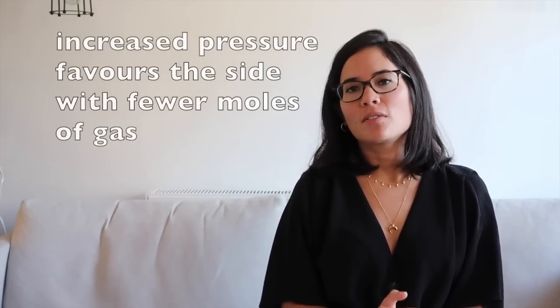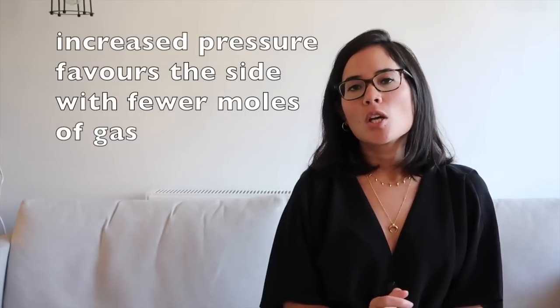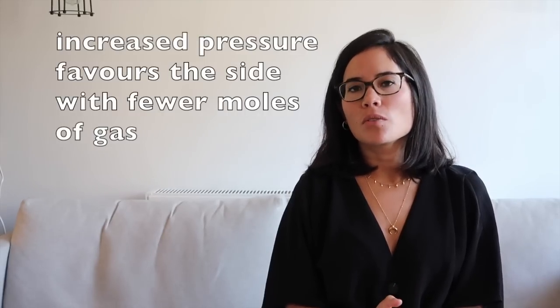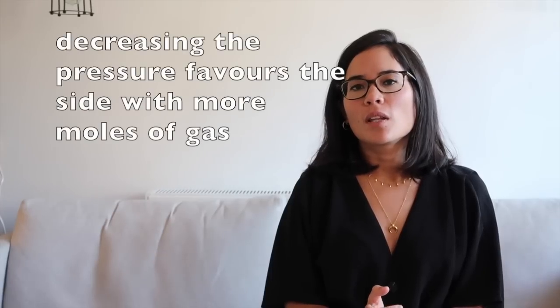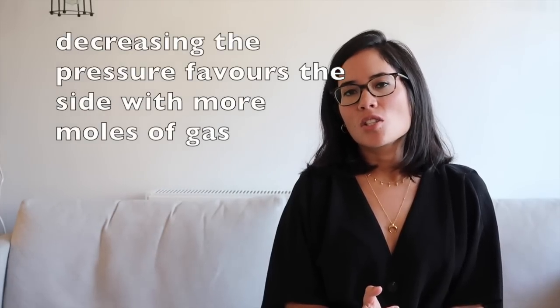Looking at pressure now, if you increase the pressure, what happens is equilibrium position will shift to favour a decrease in pressure, so it will shift to the side with fewer moles of gas, and you count the number of moles by looking at the big numbers in front of the formulae. Decreasing the pressure will favour the side with an increased number of moles of gas, so position of equilibrium will again shift.